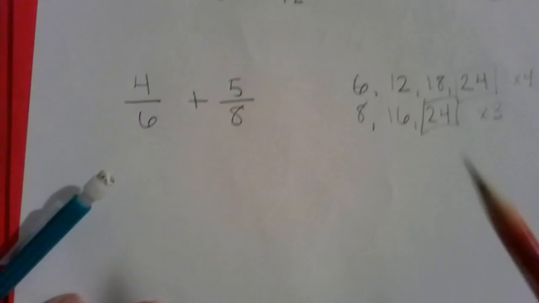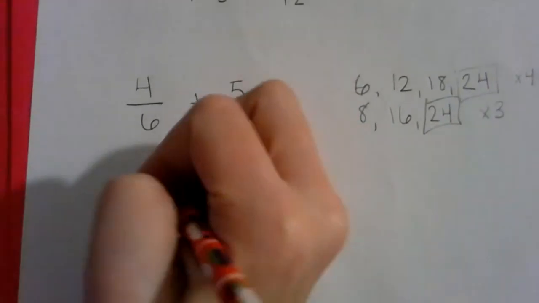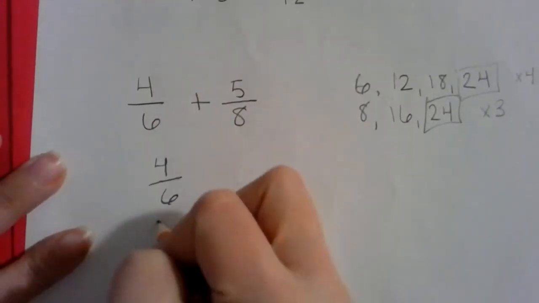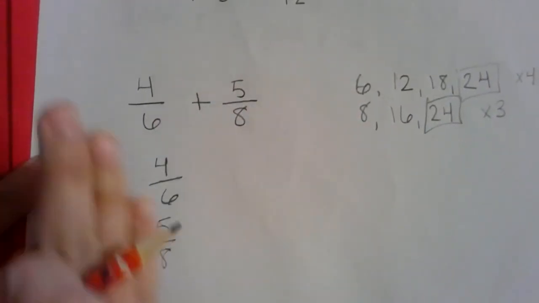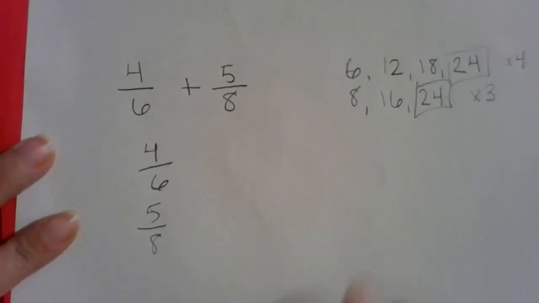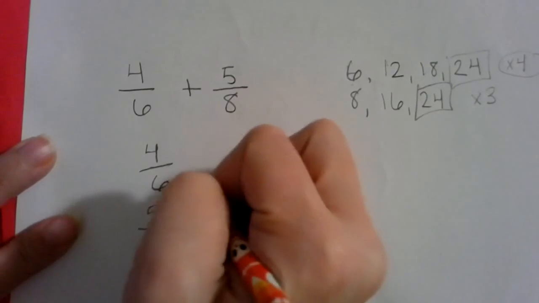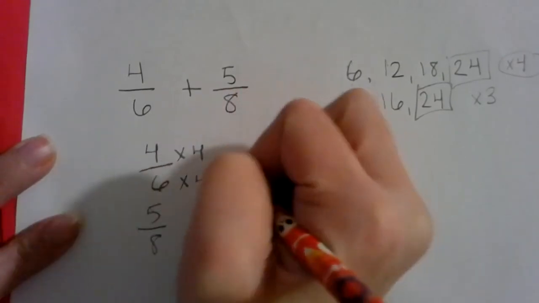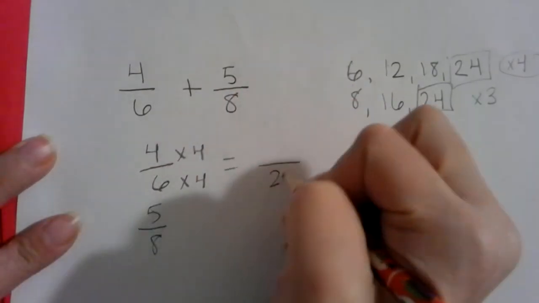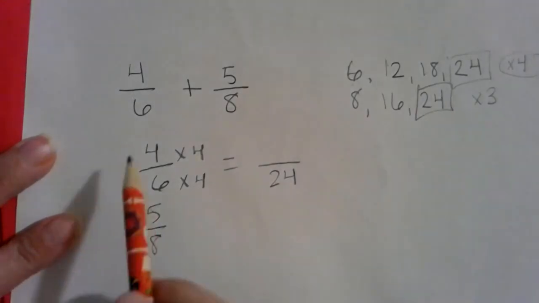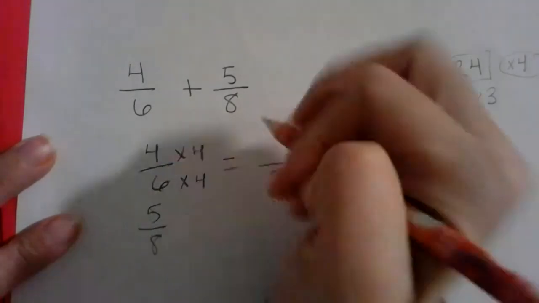Okay, so now that we know what we're going to do, we rewrite our fractions and stack them on top of each other, just so that I can change them easily and see what I'm changing. So I'm going to use times 4 for this first one, because remember, what we know our denominator already is, 24. 4 times 4 is 16.